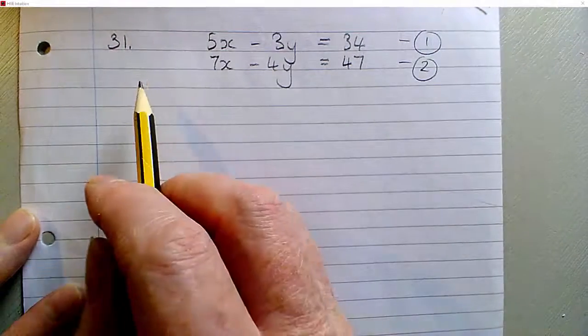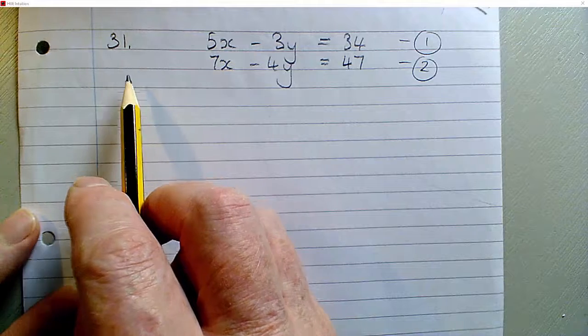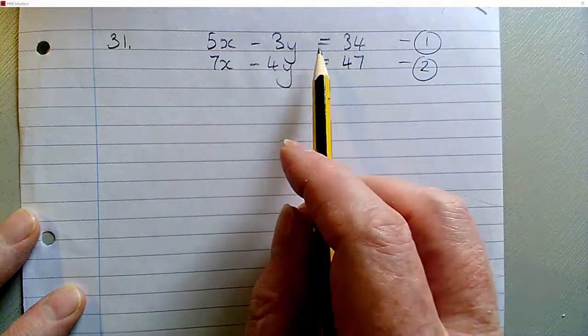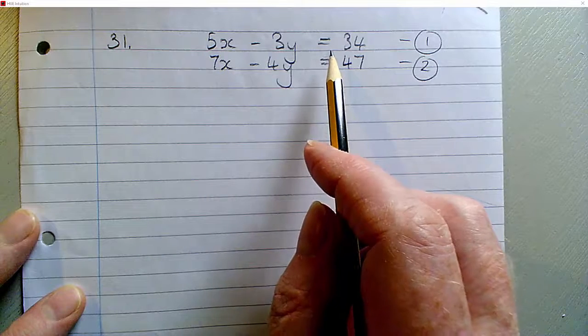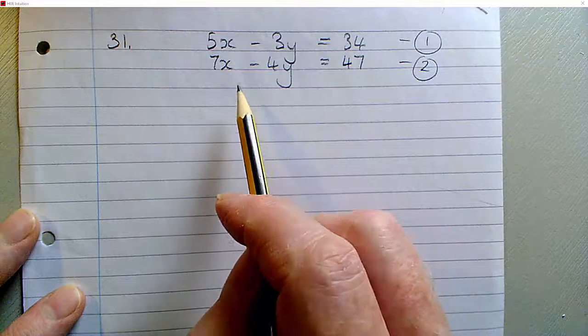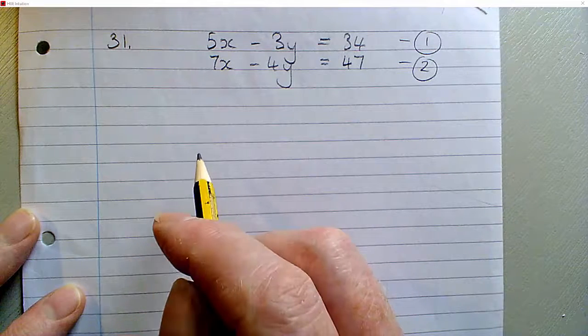Now we'll try something a little bit more challenging. Question 31 on page 123. This one is more challenging because there's no simple just multiply by one number through one of the equations to make the x or the y's match up. We're going to have to work equation 1 and equation 2 to get something to match.